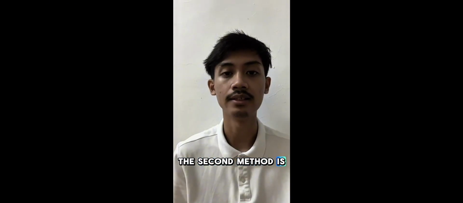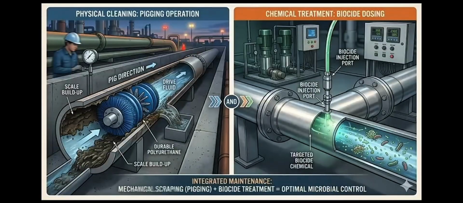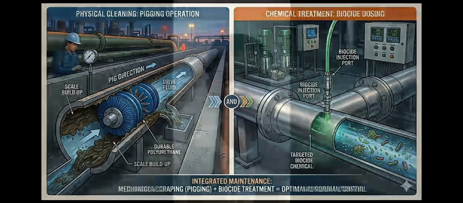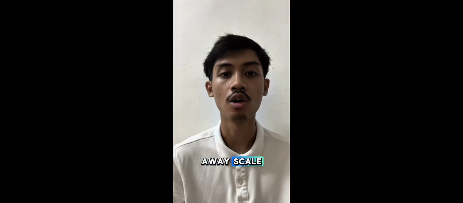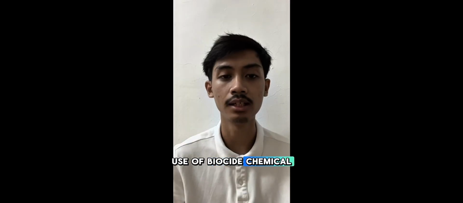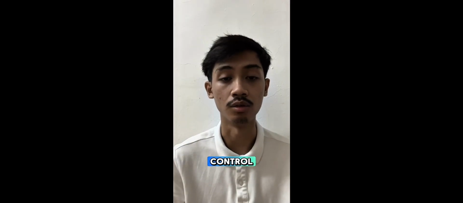The second method is chemical and physical maintenance, and here is the photo for the second method. As shown in the photo, in water and industrial piping systems, regular mechanical cleaning using PIGS devices sent through pipes to scrape away scale, combined with the targeted use of biocide chemicals, keeps microbial population under control.